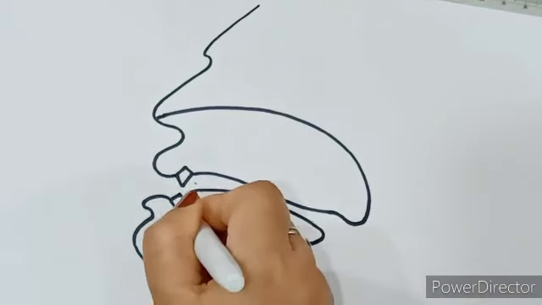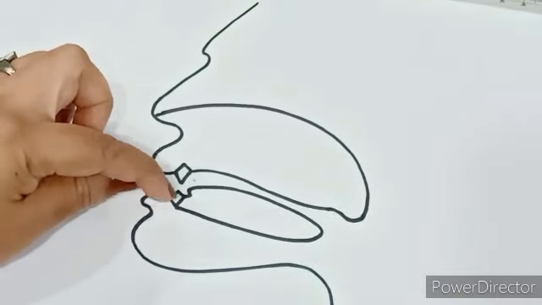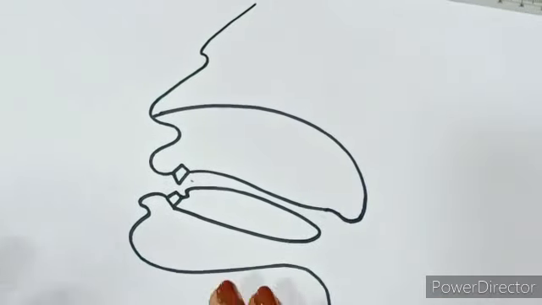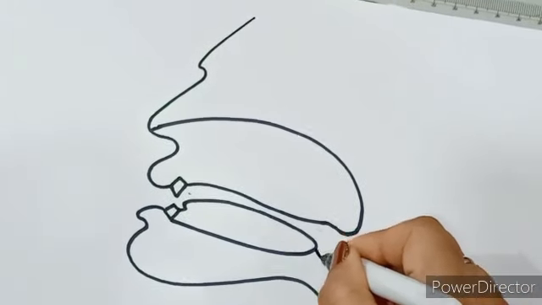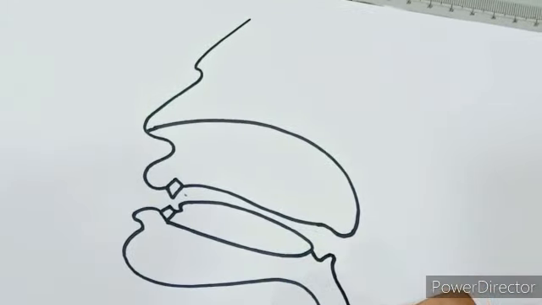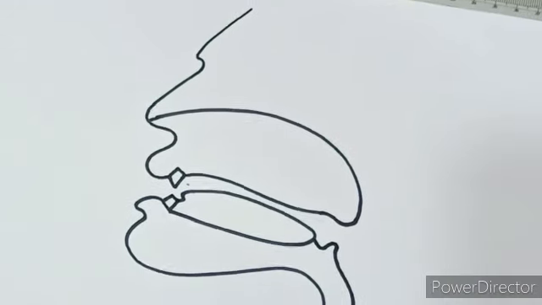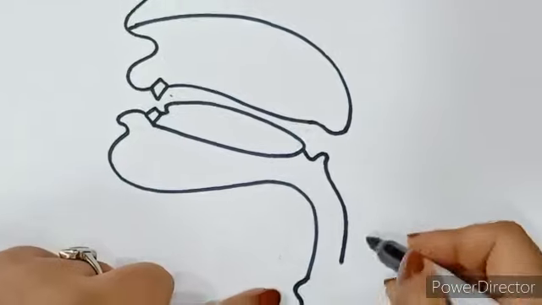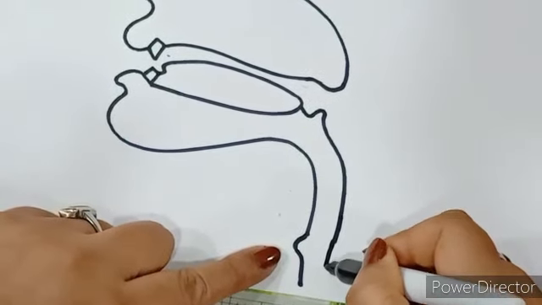We begin from the front part and then touch down below and then complete the tongue there. Now I'm just going to go down and draw the epiglottis there. If you go down below, there's a protrusion which is known as the Adam's apple. We also call it the voice box or the larynx.